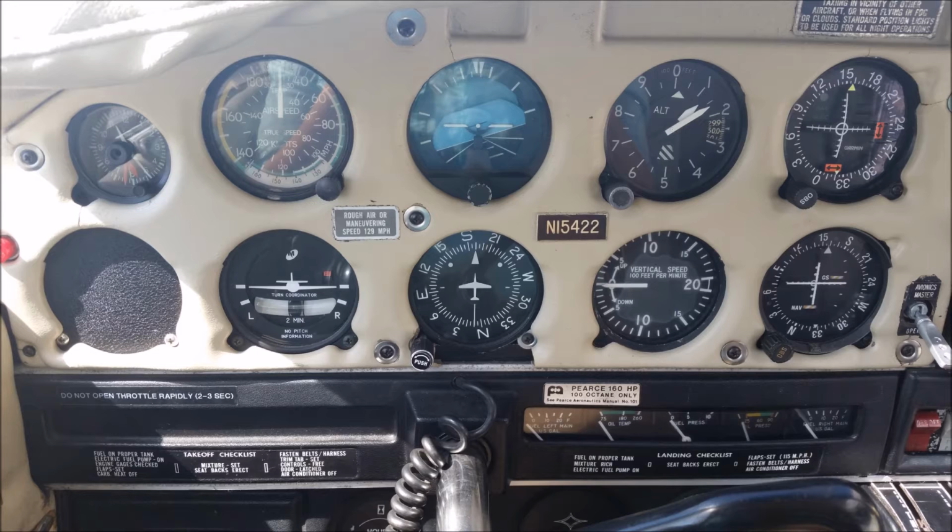Now it'll keep moving unless you stop it. There's your altitude, so pitch up to level, power back in. Pitch, power, trim. About 2,300 on there.